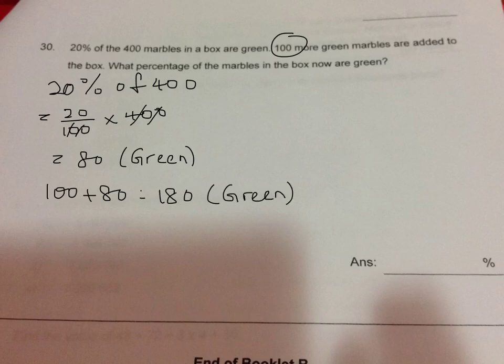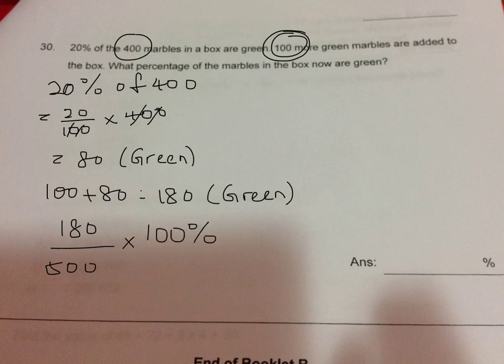What percentage of the marbles in the box are now green? So green marbles 180 over, at first there was 400, with the arrival of the new 100, so now there's 500 marbles, times 100%. Cancel, cancel, cancel, cancel. So 180 divided by 5 equals to 36. So now there's a total of 36% that is green marbles.